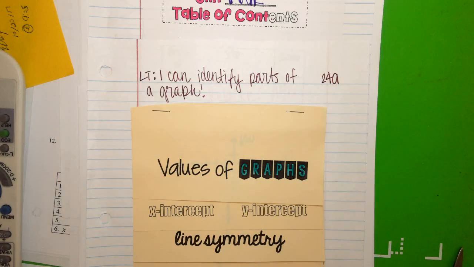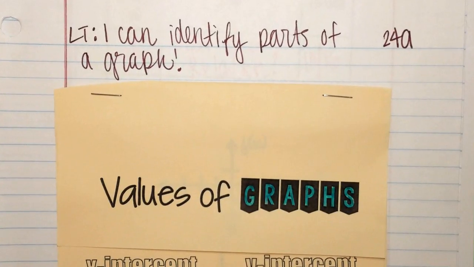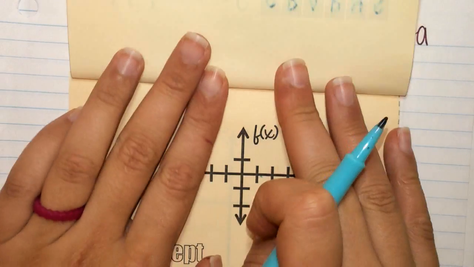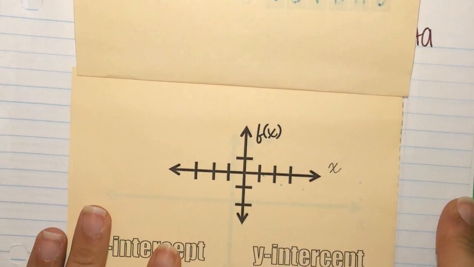What we're going to talk about on graphs is the x and y intercept. Now, I believe you have talked about that before in your classes, but just in case, we're going to review what it is. So, open to the first flappy. And on the first flappy, we have a graph.